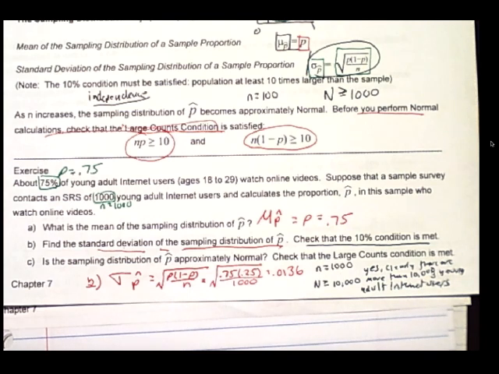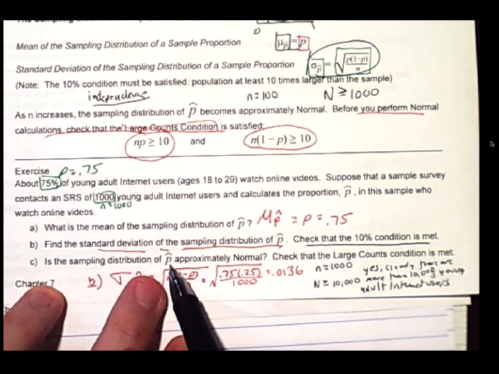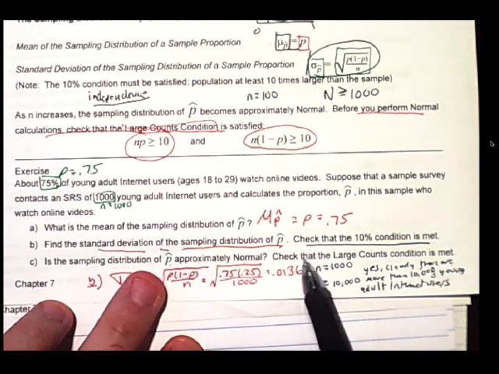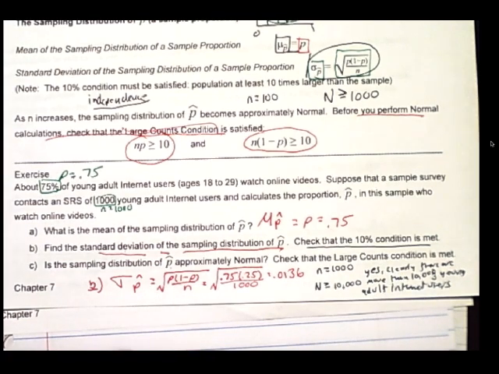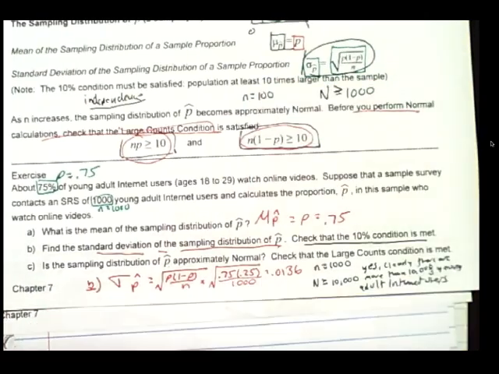In part C, it says, is the sampling distribution of p hat approximately normal? Check that the large counts condition is met. That's these two things. So let's check that. I'll just do that on a piece of paper.